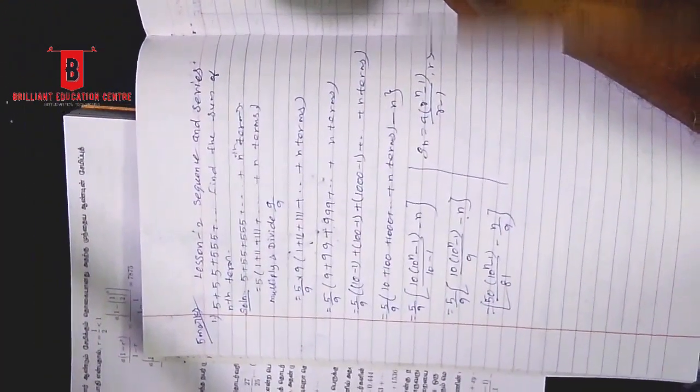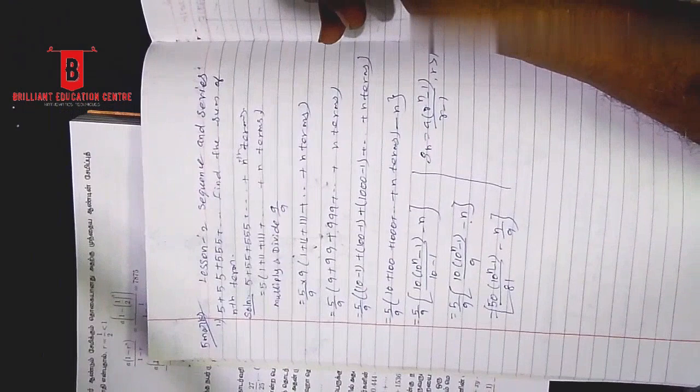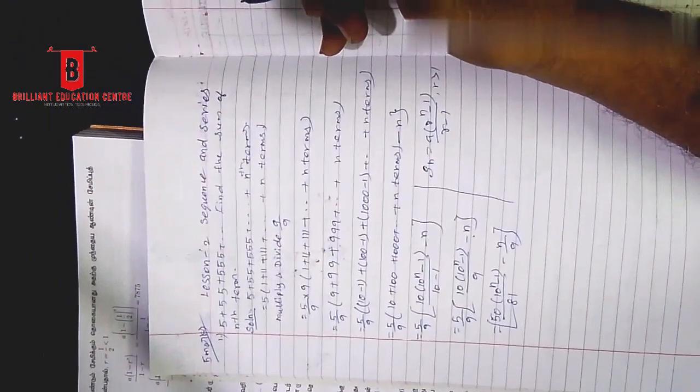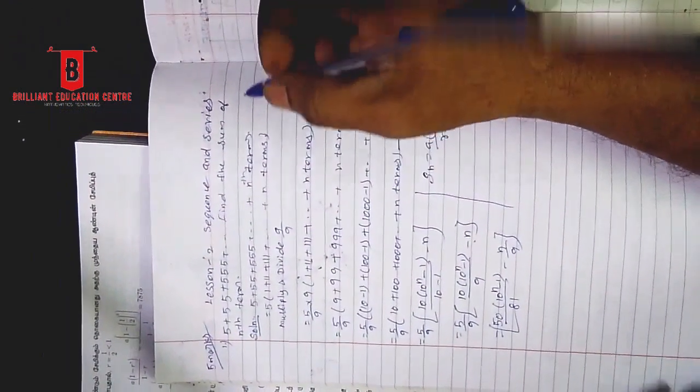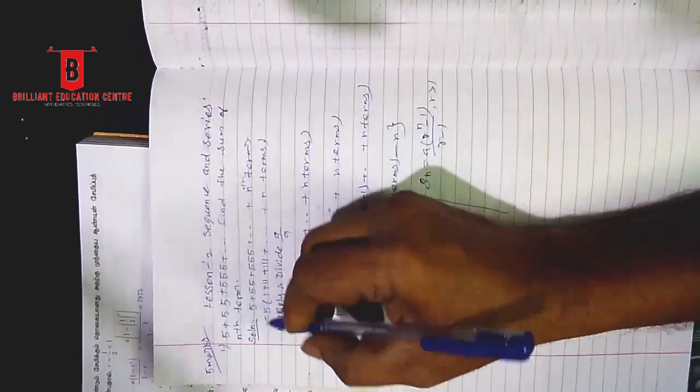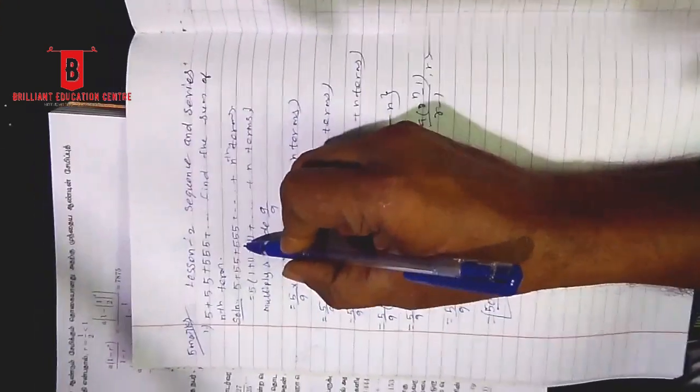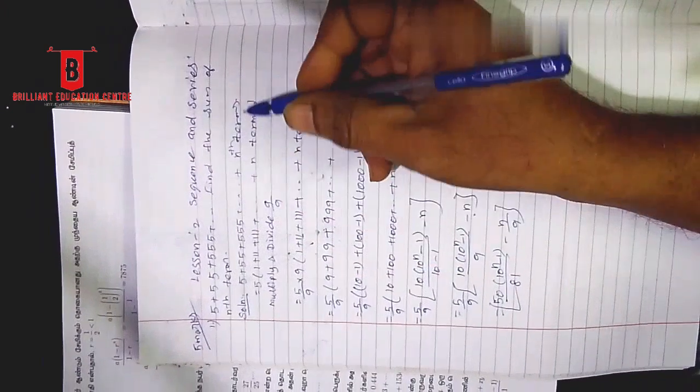Lesson number 2, sequence and series. 5 mark questions. 5 plus 55 plus 555 plus dot dot, find the value of nth term. Solution: 5 plus 55 plus 555 plus dot dot nth term.